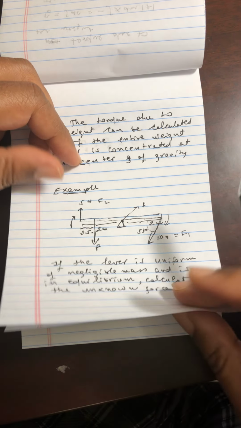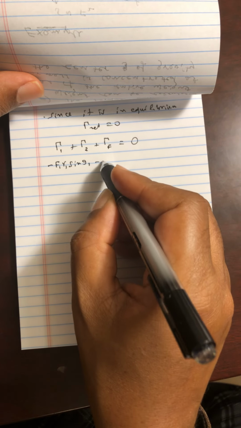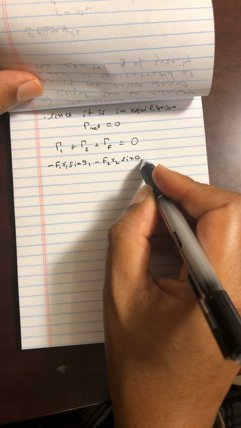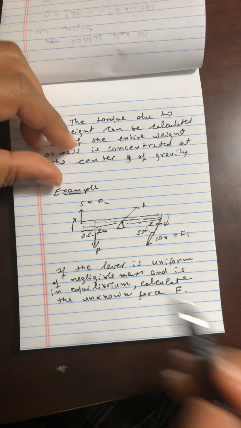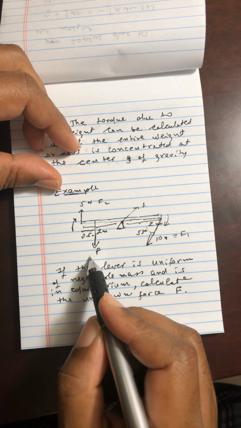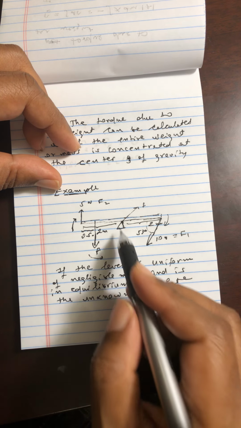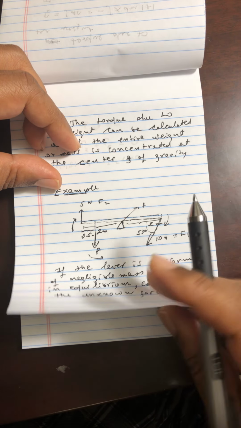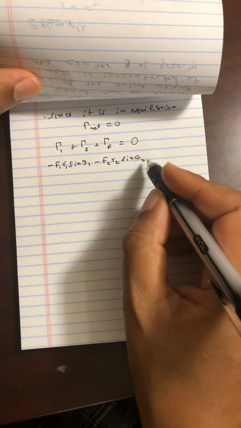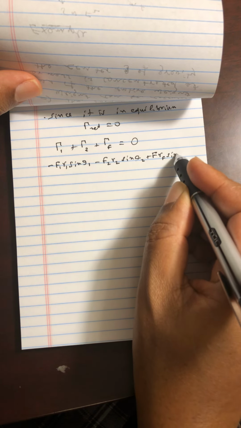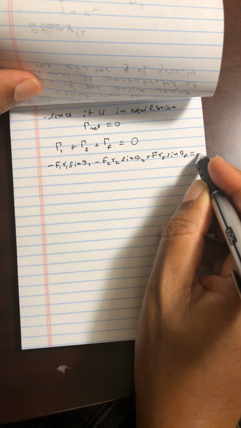So that's also negative. So you've got minus F2 R2 sine theta 2. How about this unknown force over here? It has a tendency of rotating in a counterclockwise direction about this point of rotation, right? So that is positive. So the magnitude of the force F times the distance and then sine theta F equals 0.